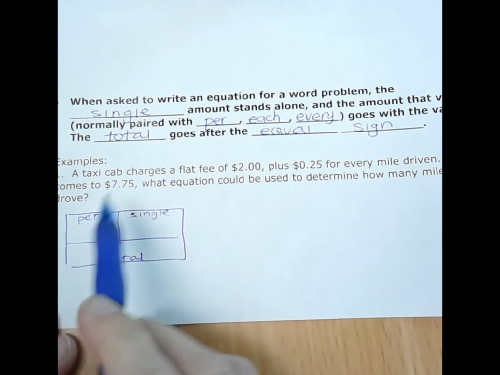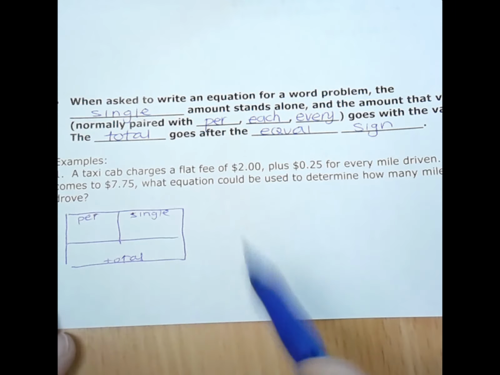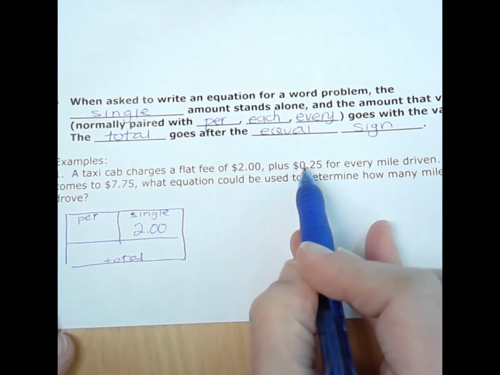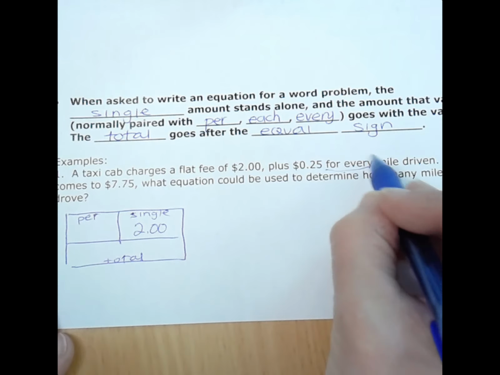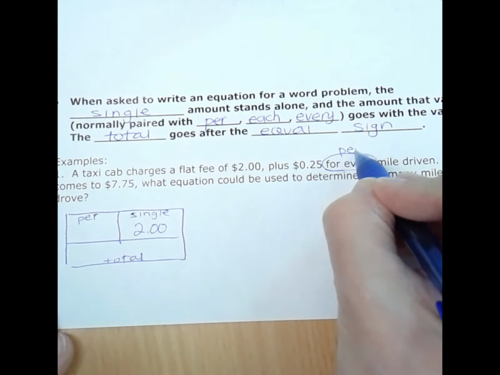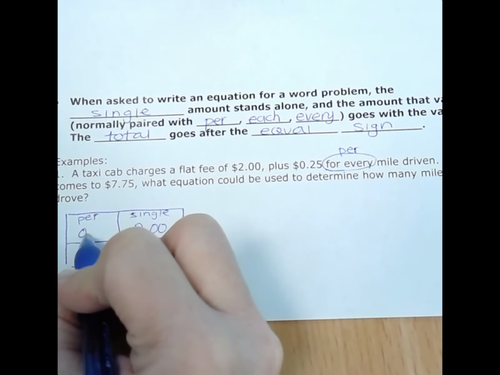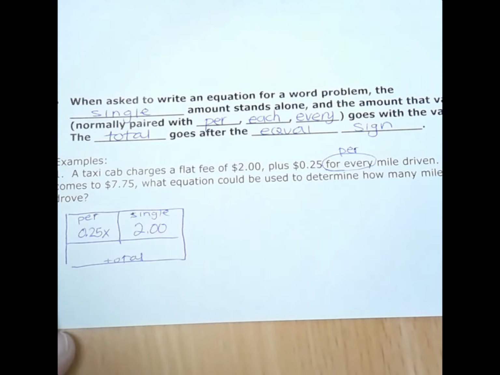So let's look at an example. A taxi cab charges a flat fee of $2. That's like a single fee. Plus 25 cents for every mile driven. So that's like saying 25 cents per mile. So that's going to be the number that goes with the variable.